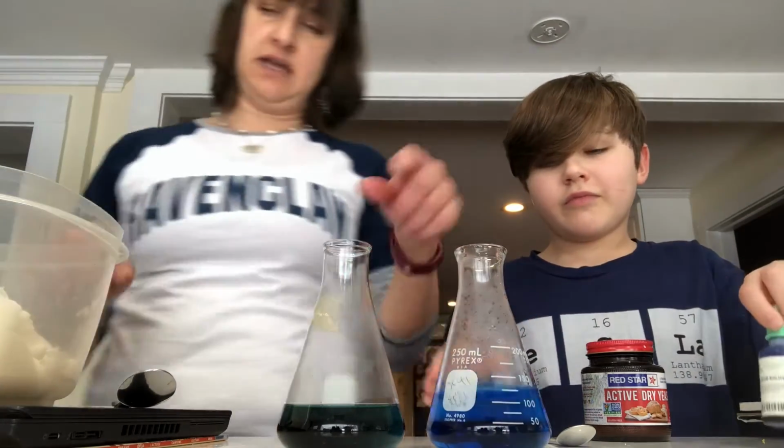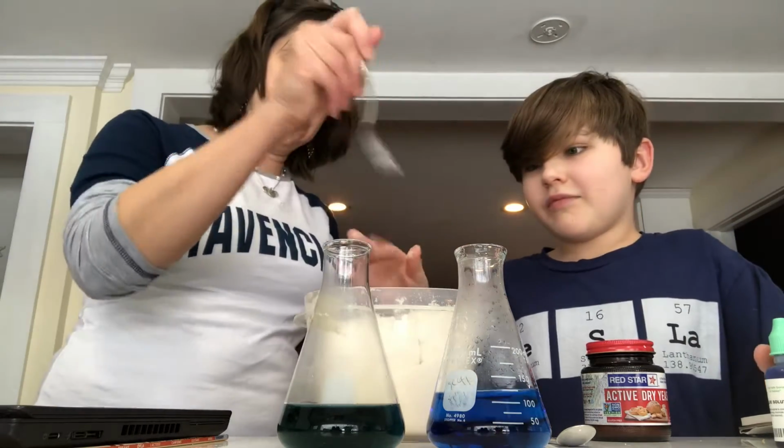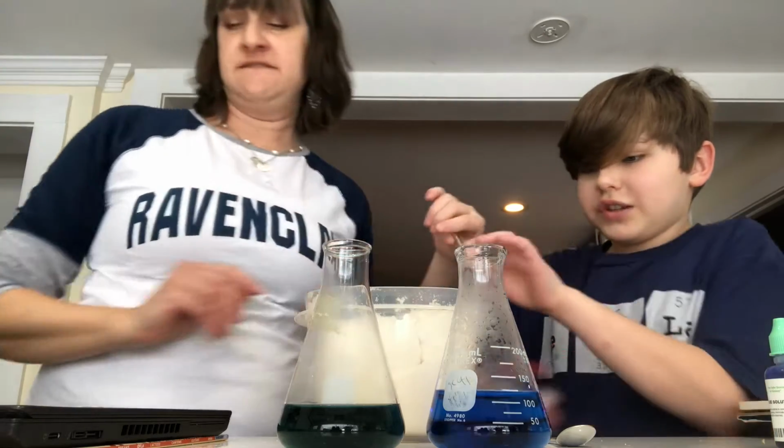All right. So now, Aiden, this is just plain sugar. Give it each a scoop into each one. I should probably do this.